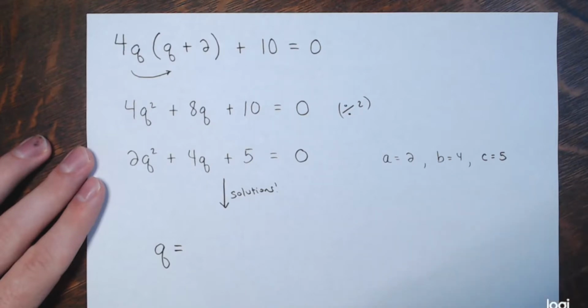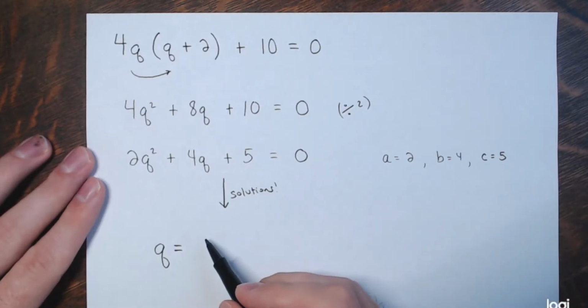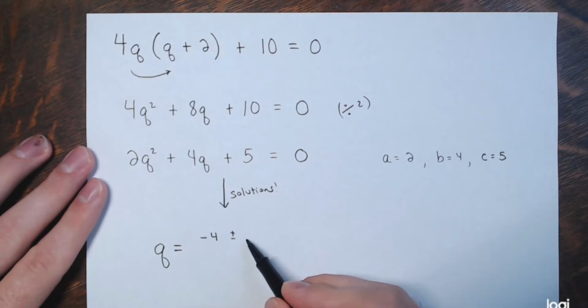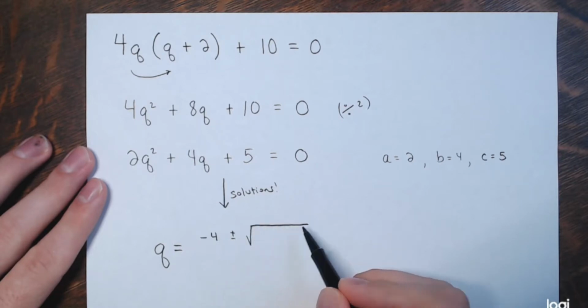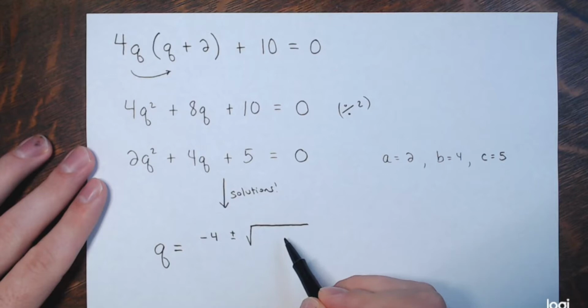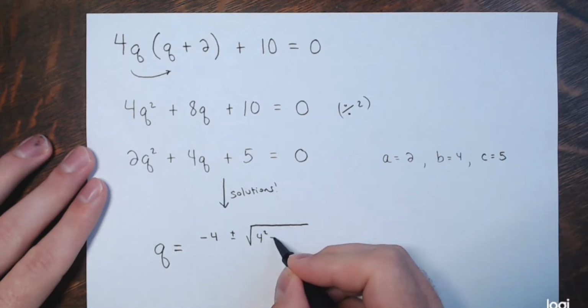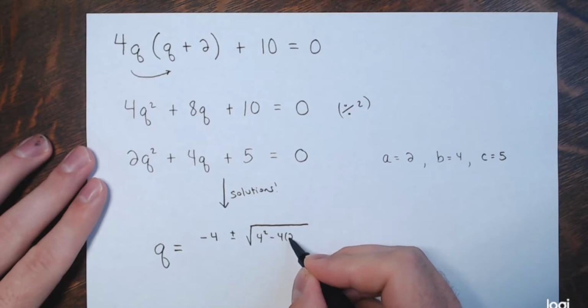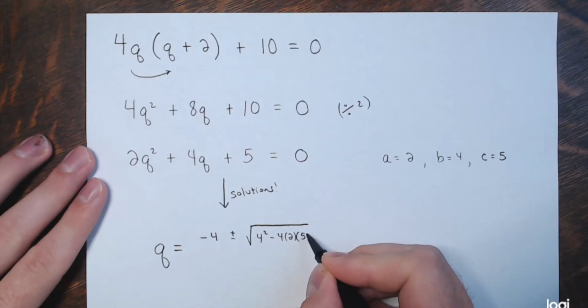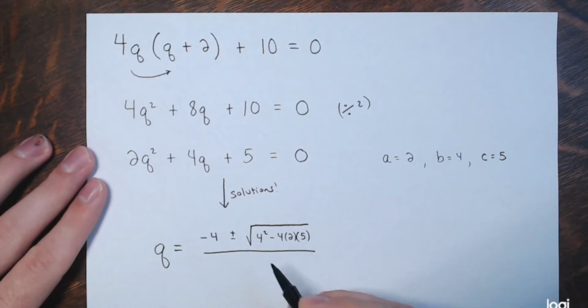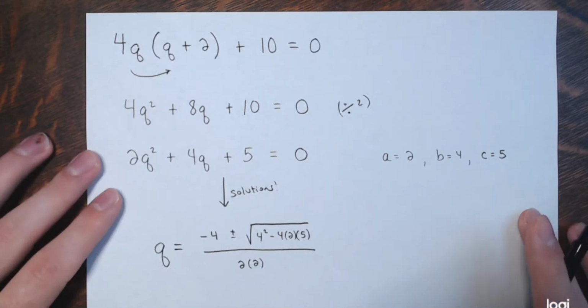Right? So we have the opposite of b, so negative 4, plus or minus the square root of the discriminant, which is b squared, right? 4 squared, minus 4 times a times c, and then all of this divided by 2 times a. 2 times 2. Right, so I just fill in the quadratic formula with this a, b, and c.